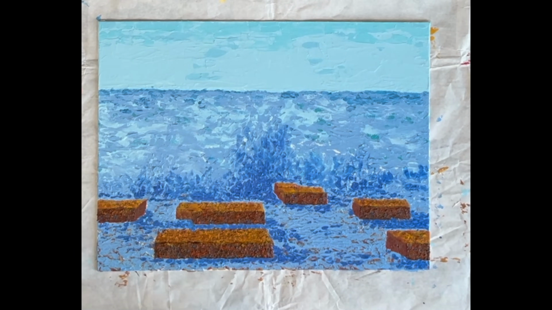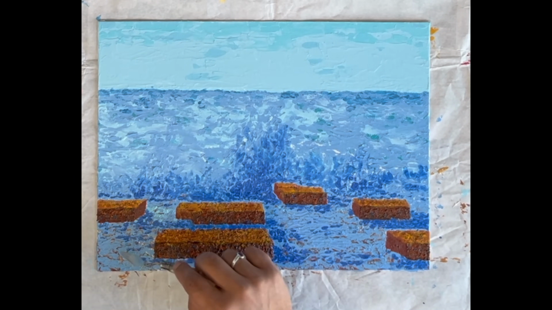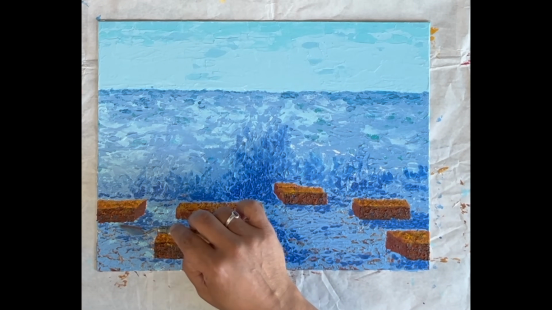We will also add some lighter shades of blue to give that effect of the reflection of the midday sun on the waters.